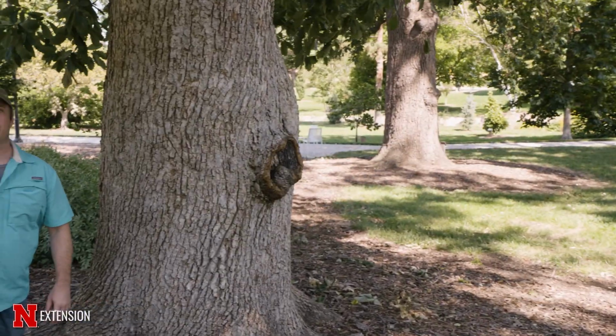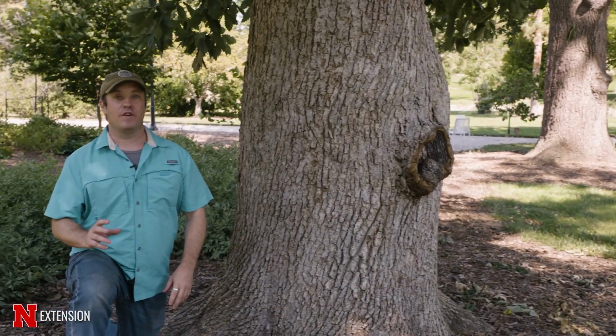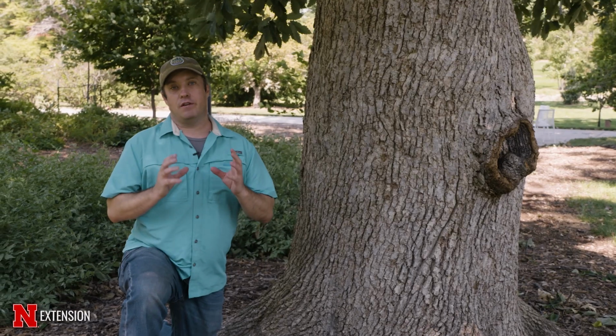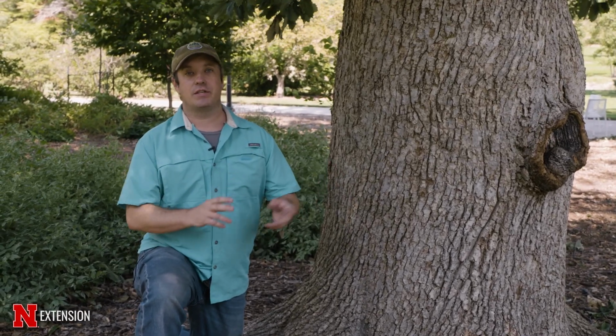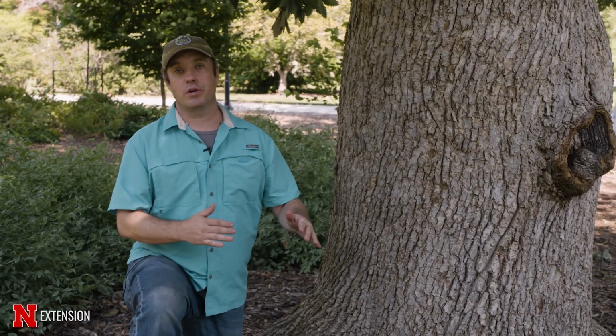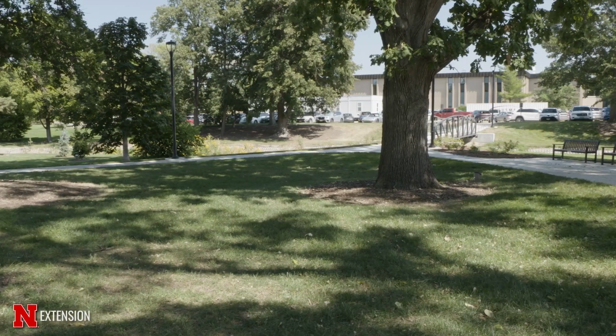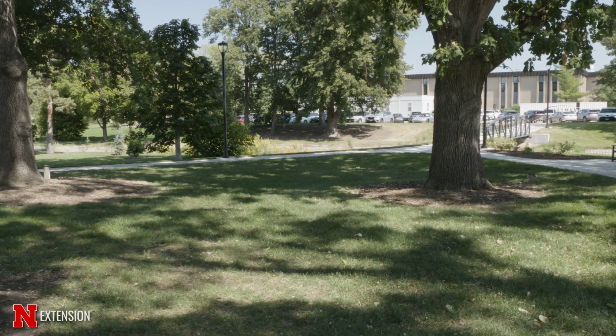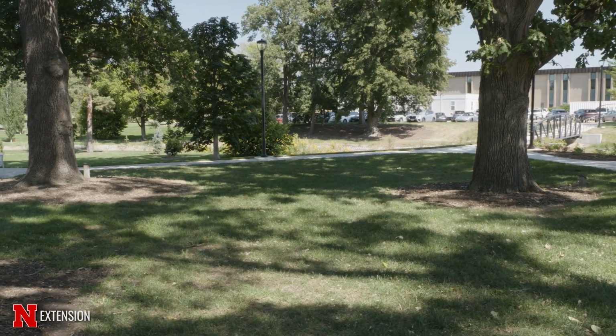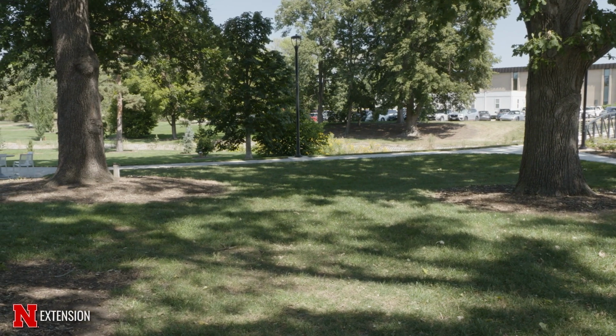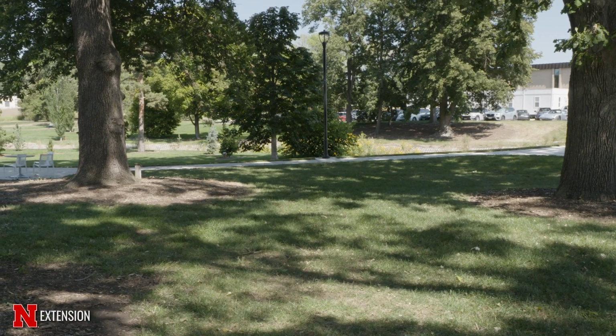Oak wilt is a vascular disease that's caused by a fungus that spreads from infested trees to healthy trees in two different ways, either through root grafts or insect feeding. When trees are growing close to each other, they can sometimes form underground connections called root grafts that allow oak wilt to spread from diseased trees to healthy trees.